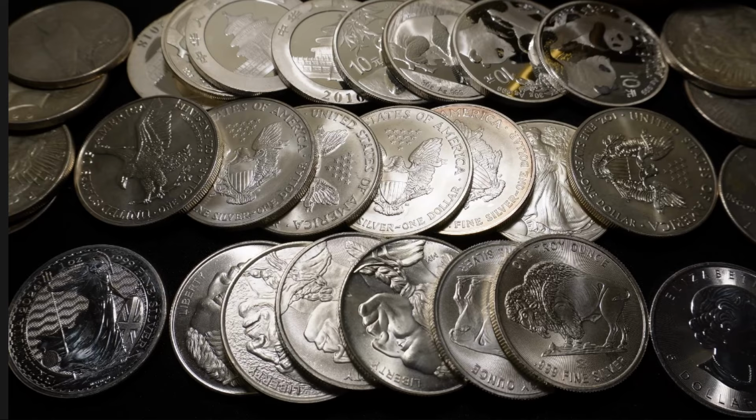Okay, so that is the gold to silver ratio explained: what it means, why it matters, and how to actually use it in stacking in the real world. And this is one of those topics that separates casual stackers from ones who build long-term wealth with precious metals. And once you understand the ratio, the whole silver and gold market makes way more sense.